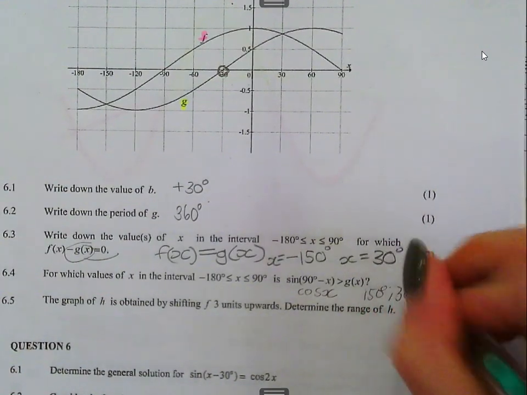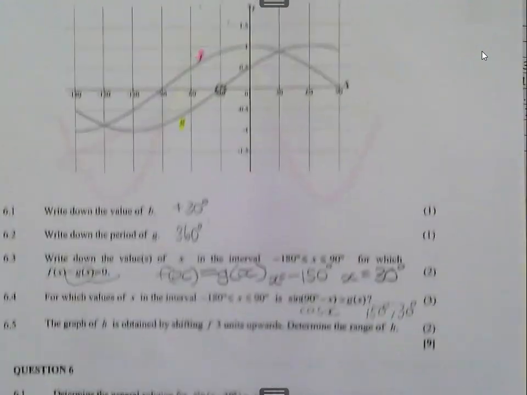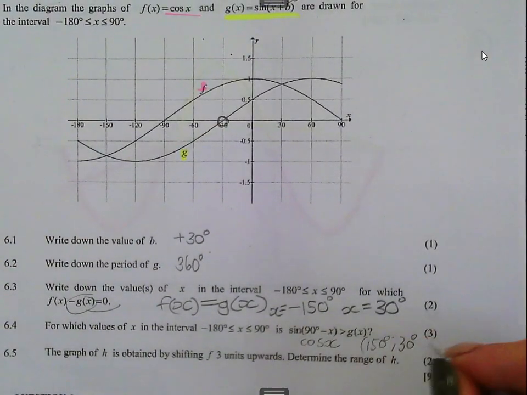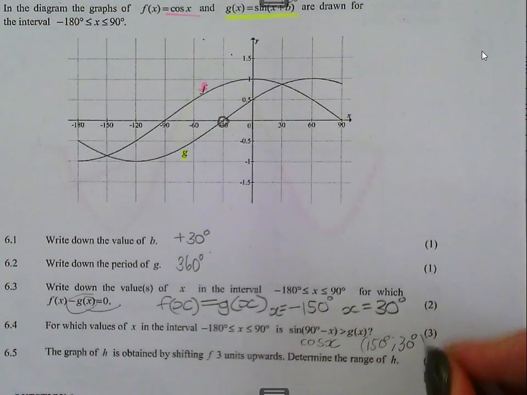Okay, they're only asking for greater than. So tell me, must 150 be included or excluded? Excluded. 30 in or out? Out, excluded.